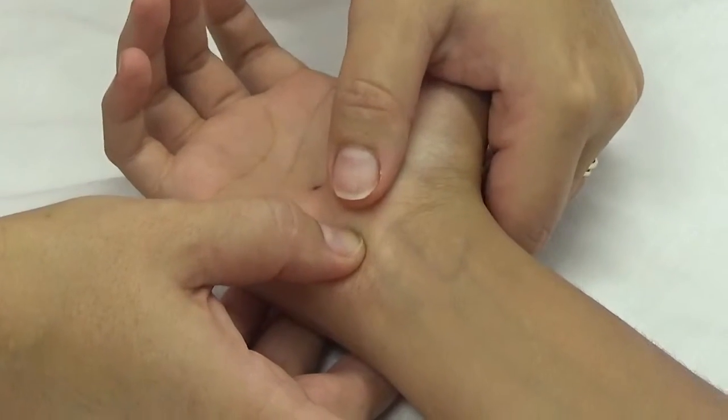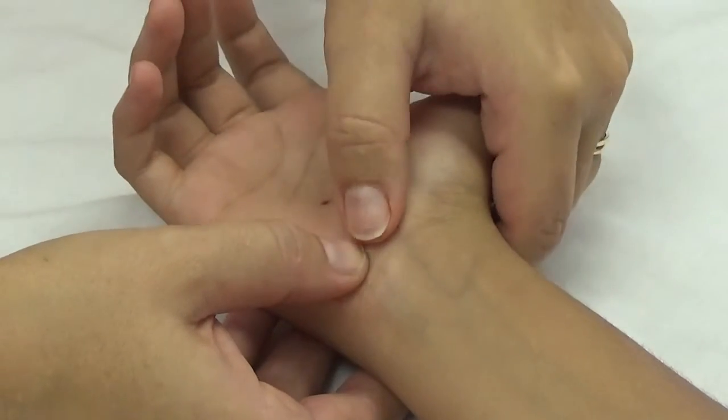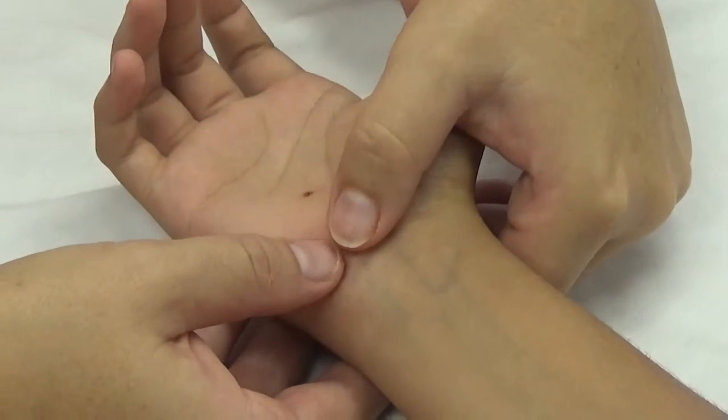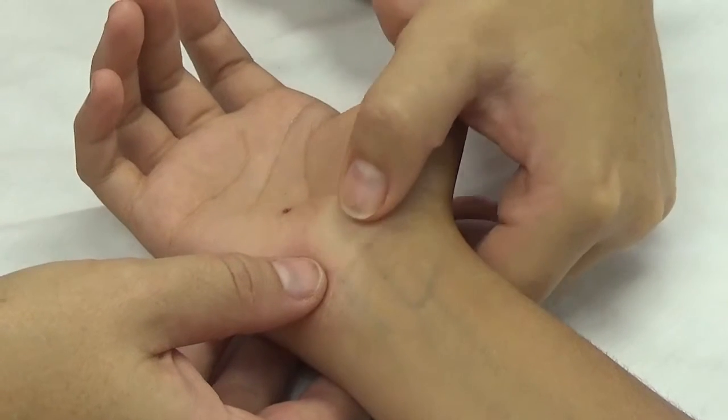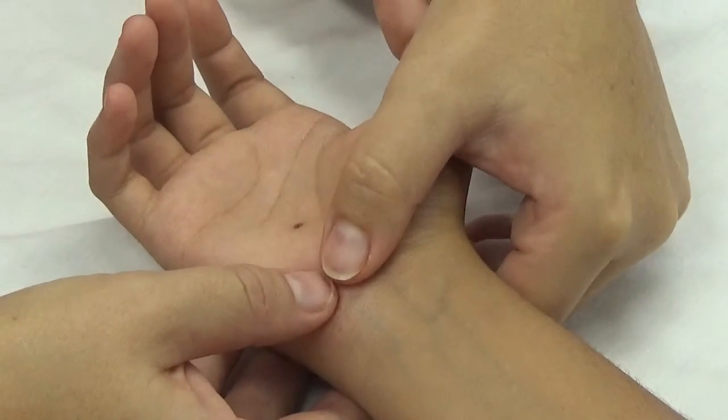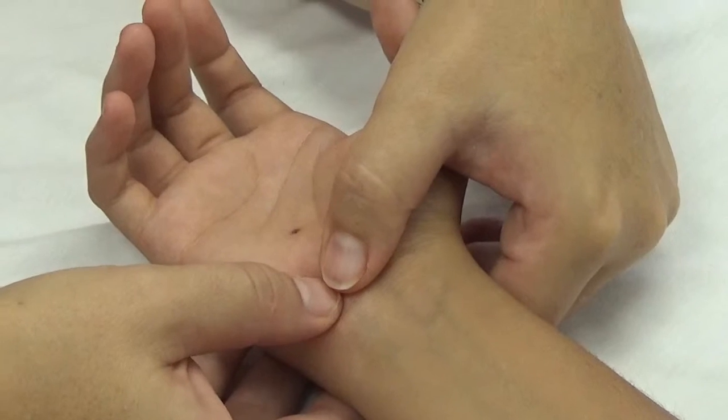Clinical significance of the hook of the hamate is it is the attachment to the transverse carpal ligament that is the roof of the carpal tunnel.